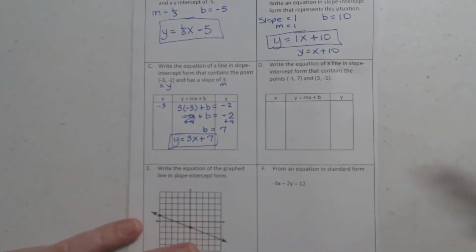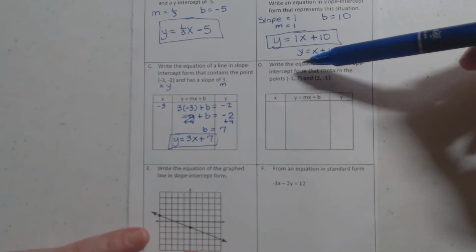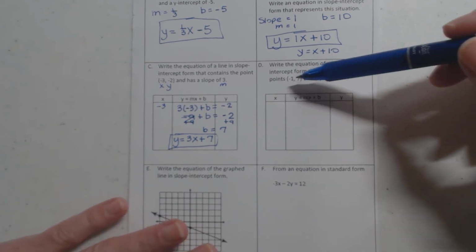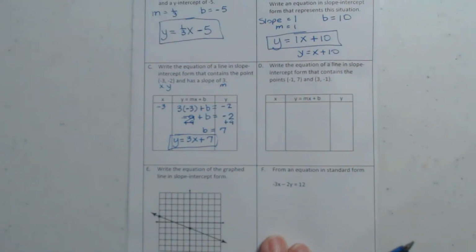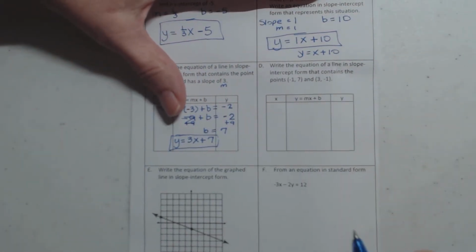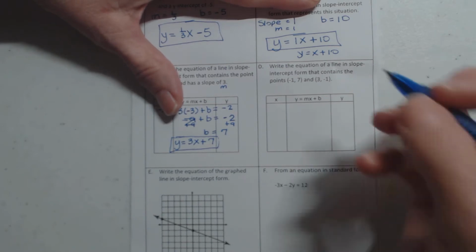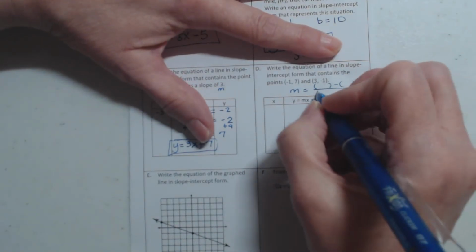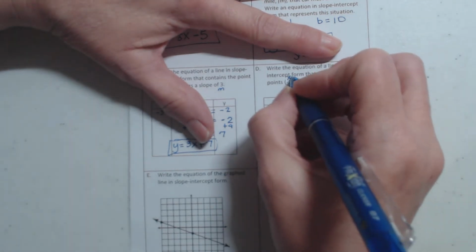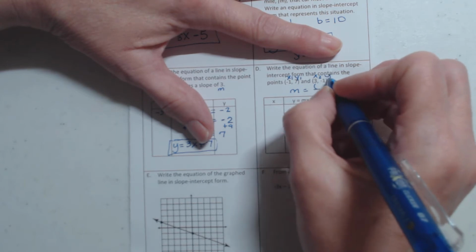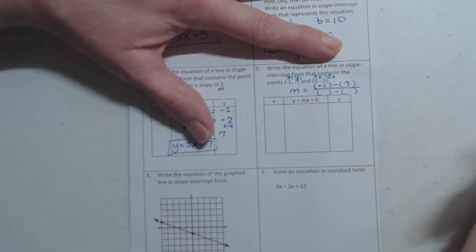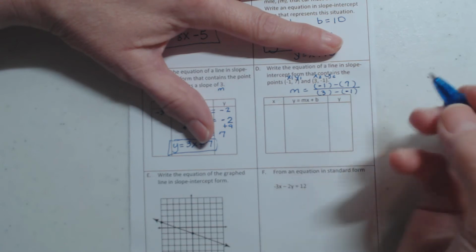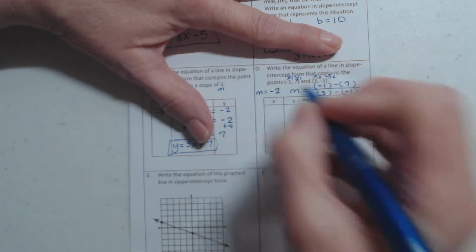In choice D, or option D here, we have to write the equation of a line in slope-intercept form that contains these 2 points. Neither of these points is the y-intercept, and nowhere does it tell us explicitly what the slope is, so we're going to have to use the 2 points in the slope formula to find the slope. So we have y sub 2 minus y sub 1 over x sub 2 minus x sub 1. So here we have x sub 1 and y sub 1, x sub 2 and y sub 2. So we do -1 minus 7 over 3 minus -1. So this gives us -8 over 4. So my slope is going to be -2.